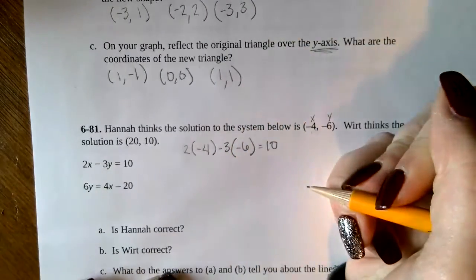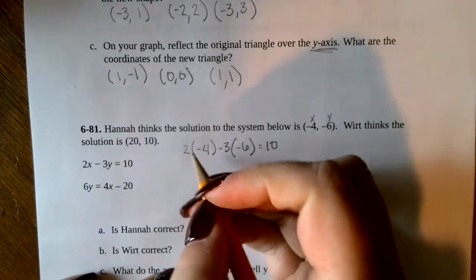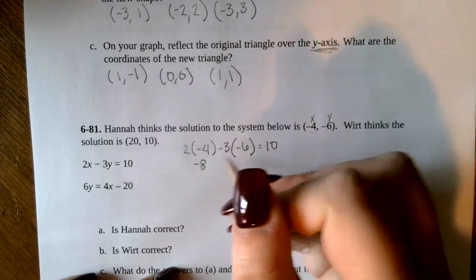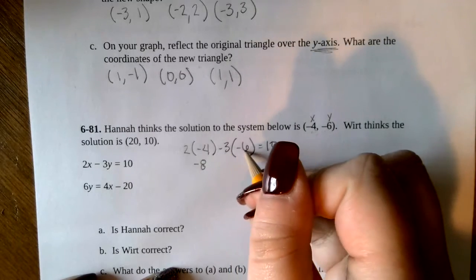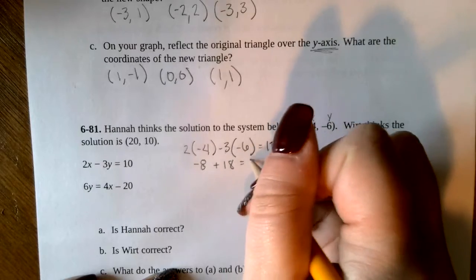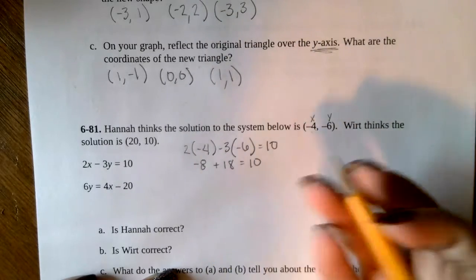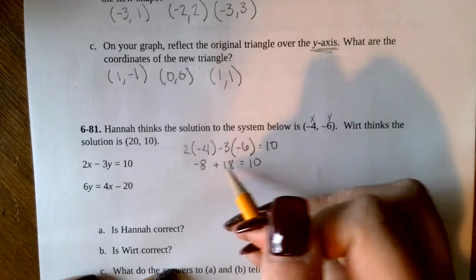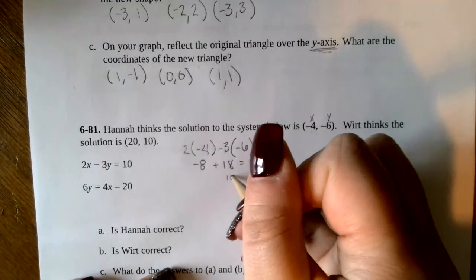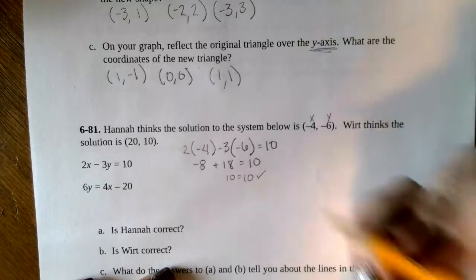All right, and then we're just going to solve for the first one. So 2 times -4 is -8. And then -3 times -6 would be +18, so -8 plus 18 equals 10. So that part checks out.